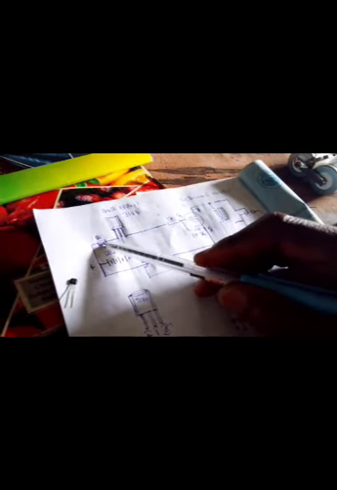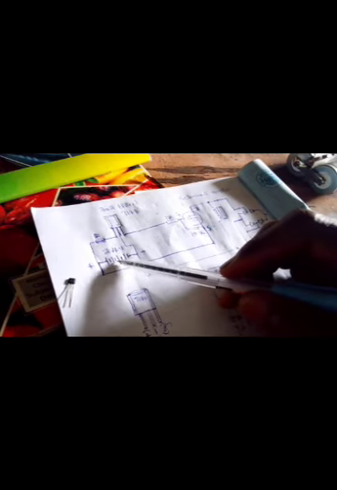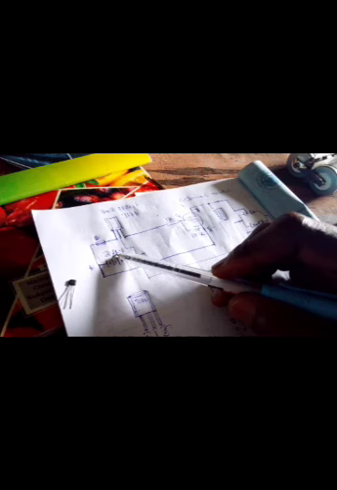One thing you must know about this component is that it is connected to the battery through a 1K resistor. Now we are using a 24 volt battery in this circuit.